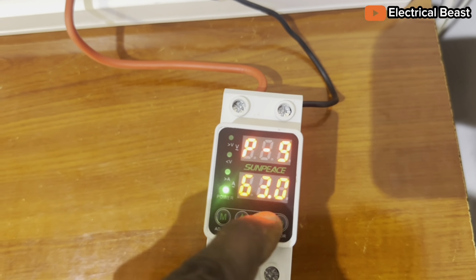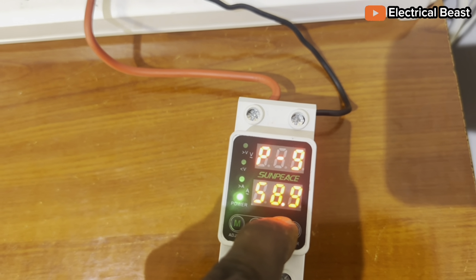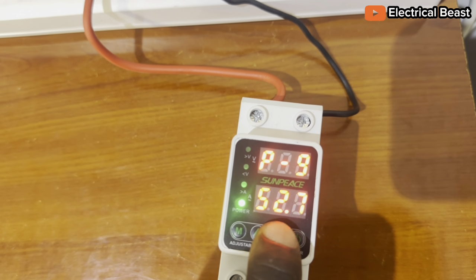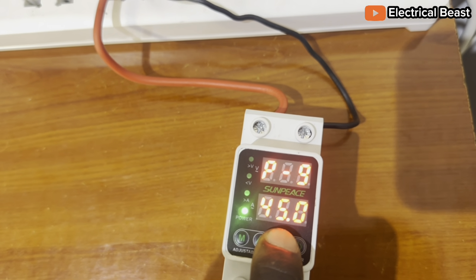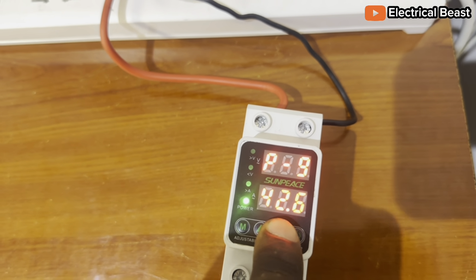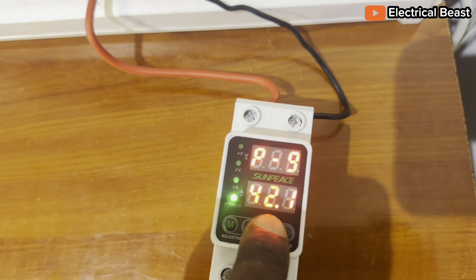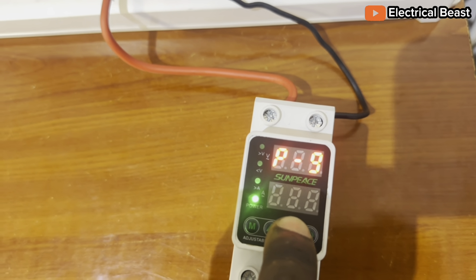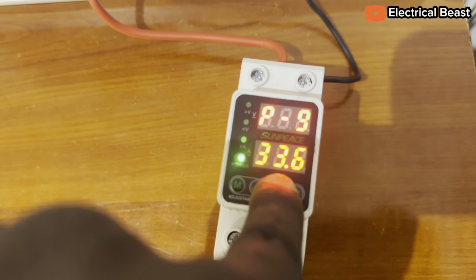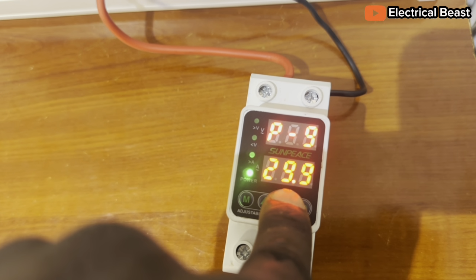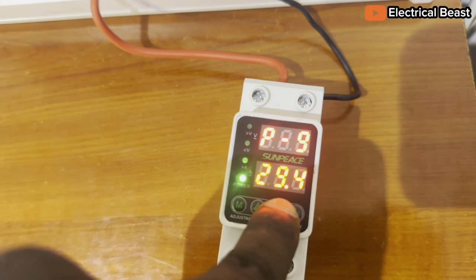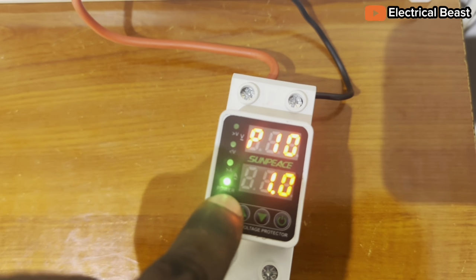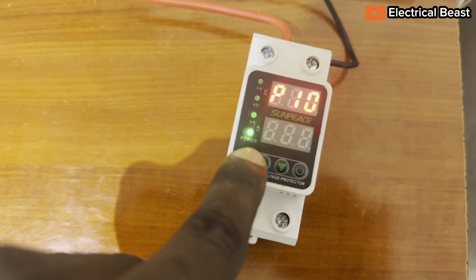Okay, program 9 is overcurrent. 63 amps is very, very high. So we're going to reduce it to 30 amps. I'm using a 30 amps breaker most times, so you reduce to the size of your breaker. So let's take it to 30 amps. When you multiply 30 by the voltage, you get the maximum power that this device will allow you to pull from your inverter. So let's leave it at, or let's say, 25 amps. Okay, that's 25 amps.